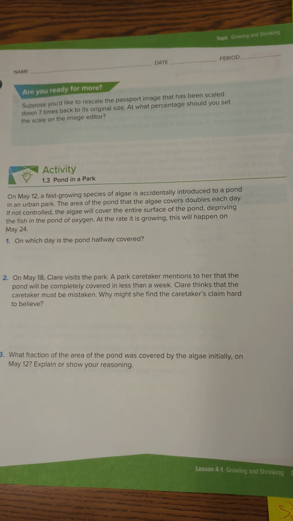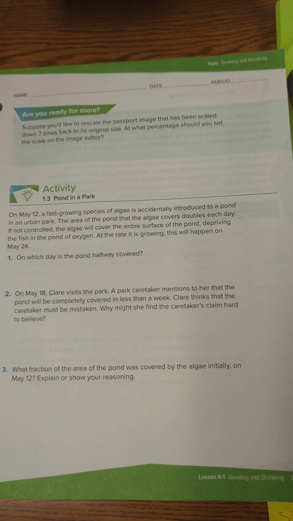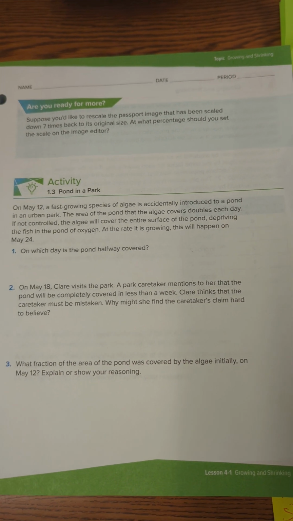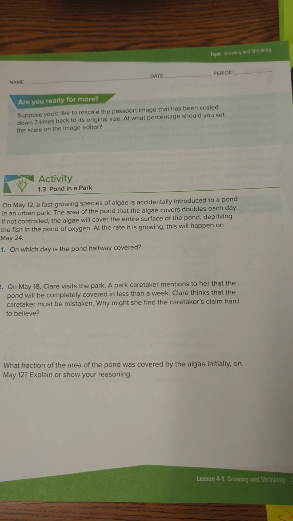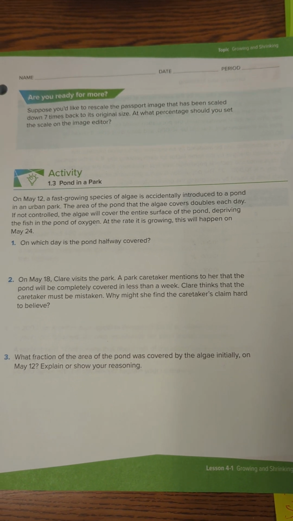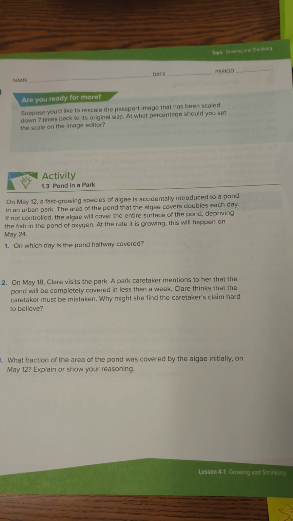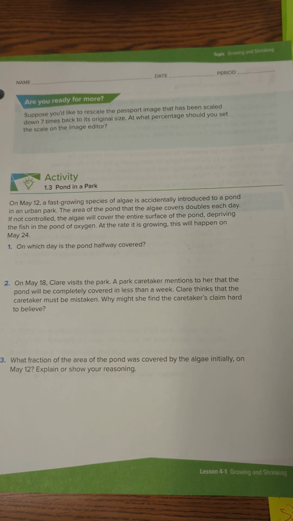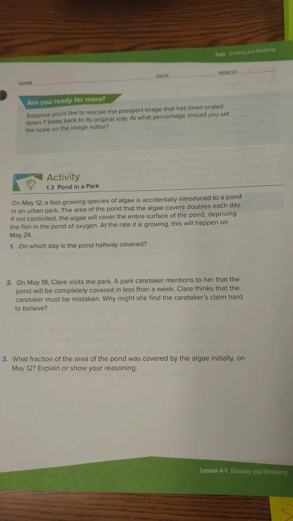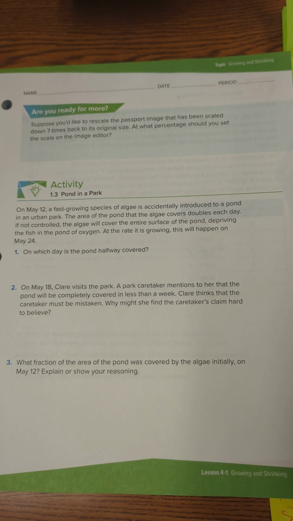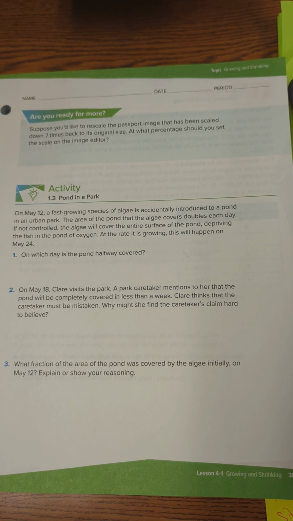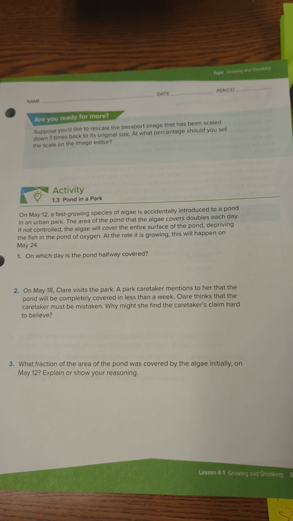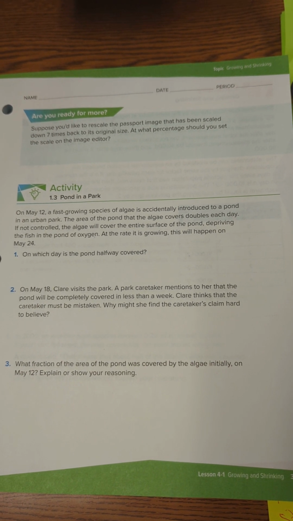All right, once you have finished activity 1.2, you're going to go to page 385, Pond in a Park. On May 12th, a fast-growing species of algae is accidentally introduced to a pond in an urban park. The area of the pond that the algae covers doubles each day. If not controlled, the algae will cover the entire surface of the pond, depriving the fish in the pond oxygen. At the rate it is growing, this will happen on May 24th. So on which day is the pond halfway covered?